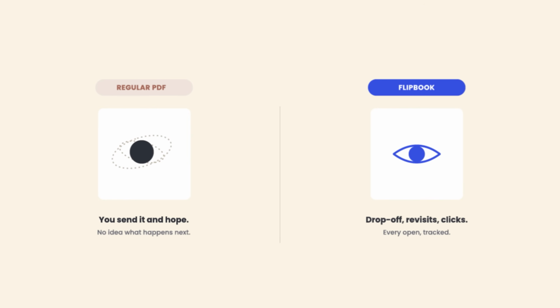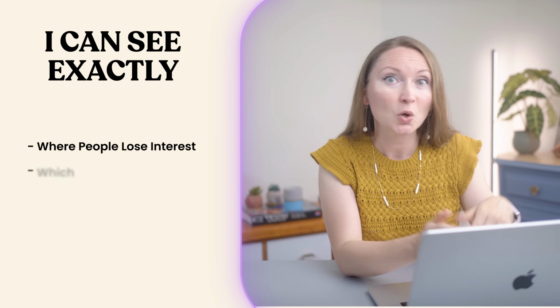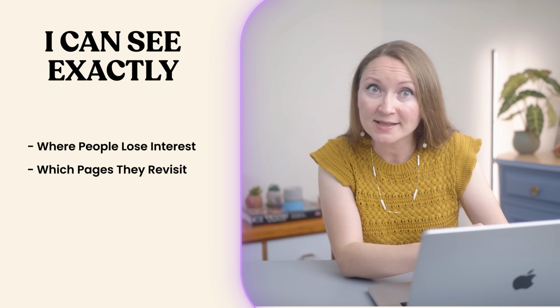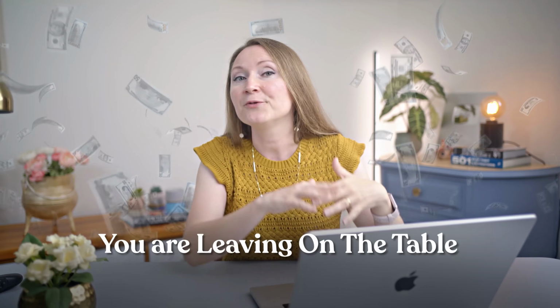With a normal download, it's a black hole. You send it and you hope. But with a Flipbook, I can see exactly where people lose interest, which pages they revisit, and which links they actually click. For anyone building a lead magnet that has a goal to generate conversions, this is actually the money that you might be leaving on the table if you don't know what is wrong with your PDF.